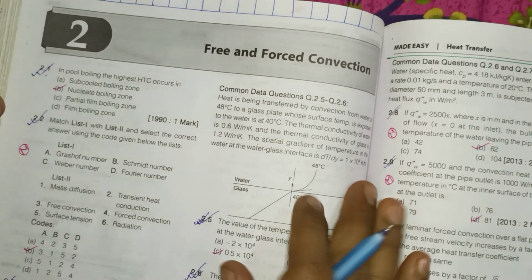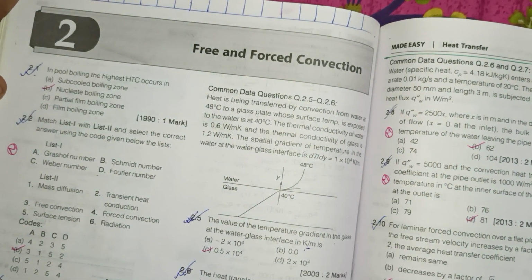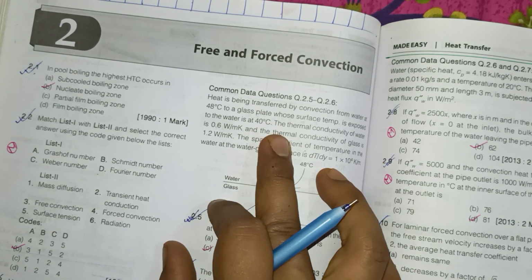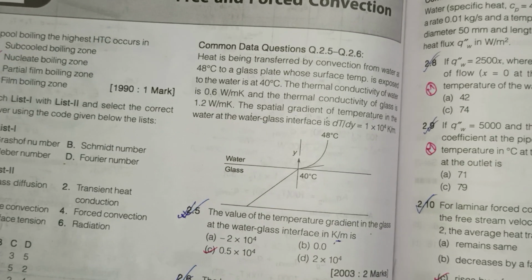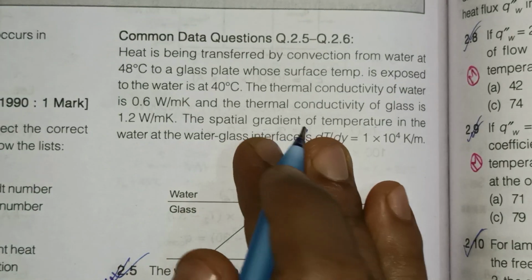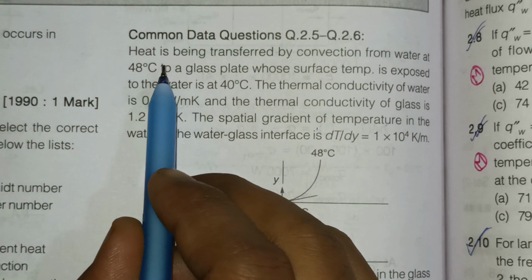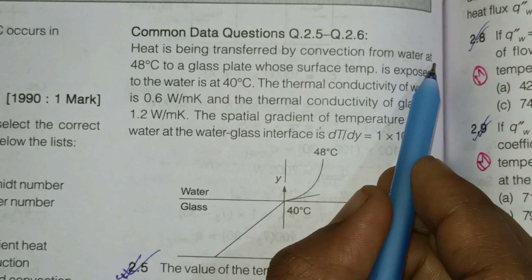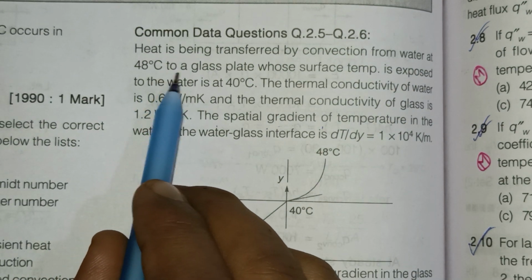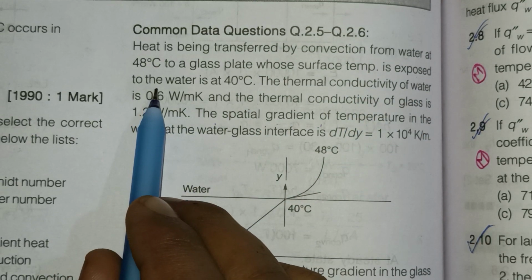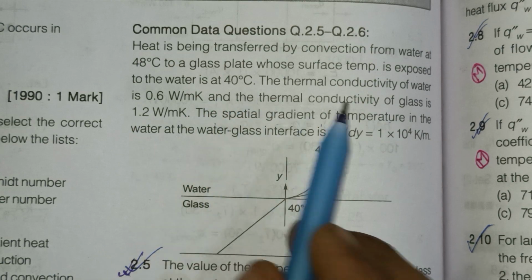Okay, now the next question which is asked in the GATE exam, an important question, a very important question. The question number 5 and 6. This is a common data type question. So read the question carefully. So here heat is being transferred by convection from water at 48 degrees Celsius to a glass plate whose surface exposed to the water is at 40 degrees Celsius.